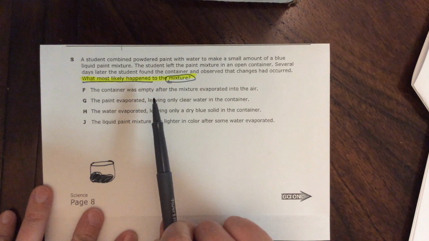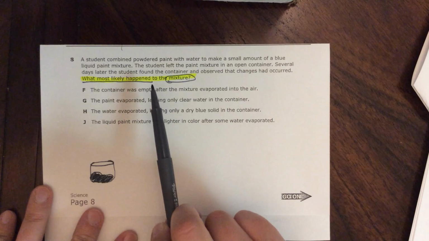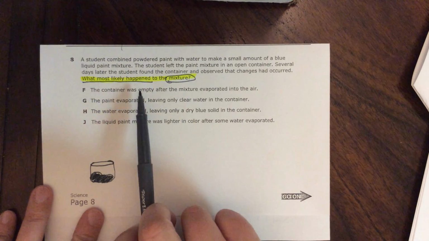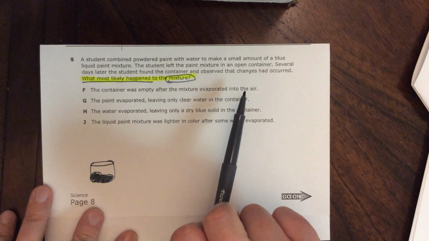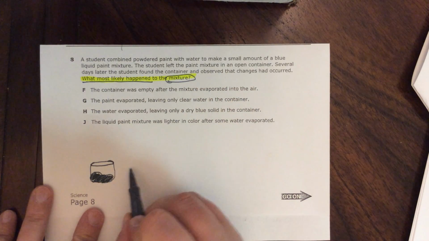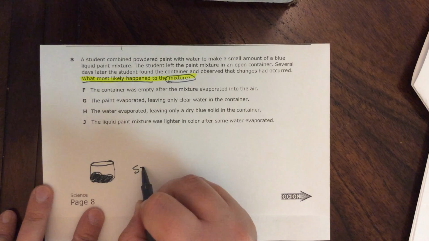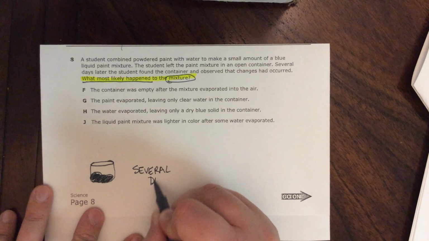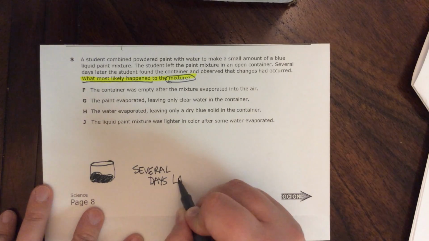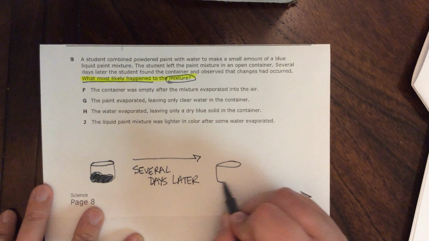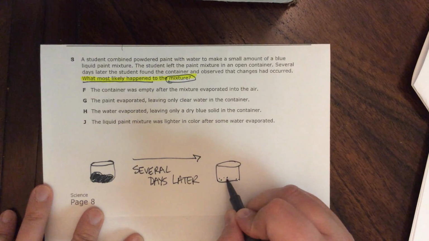They want to know what happened after those few days. F, the container was empty after the mixture evaporated into the air. Okay, if this evaporated, so let's talk about several days later. Several days later, this stuff would probably look like this. There would be some dry, powdery stuff.